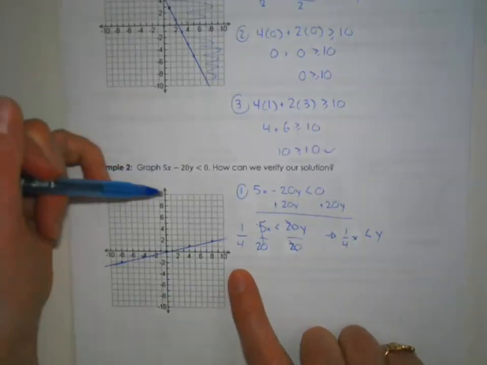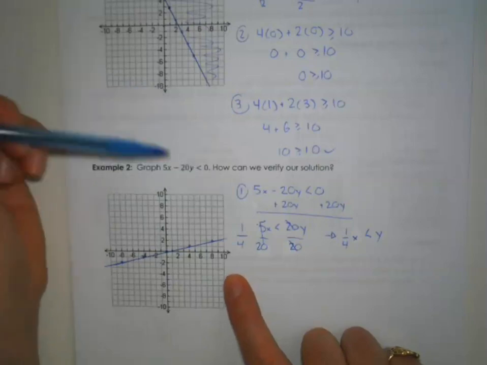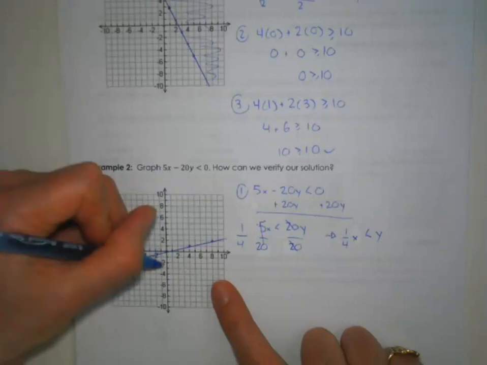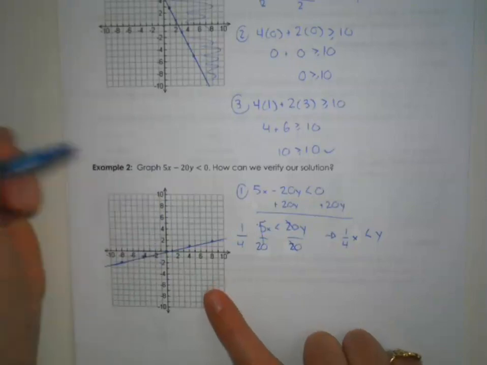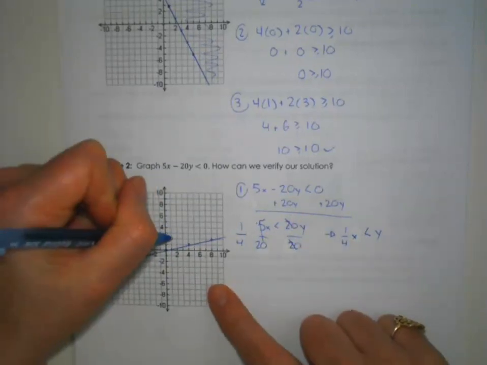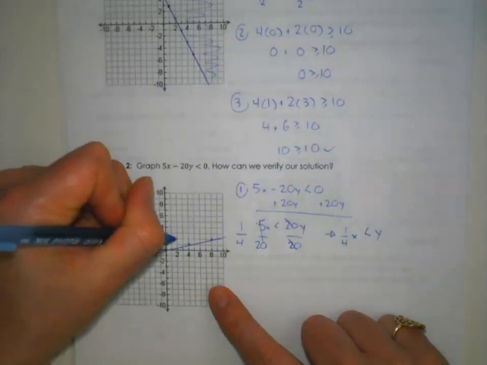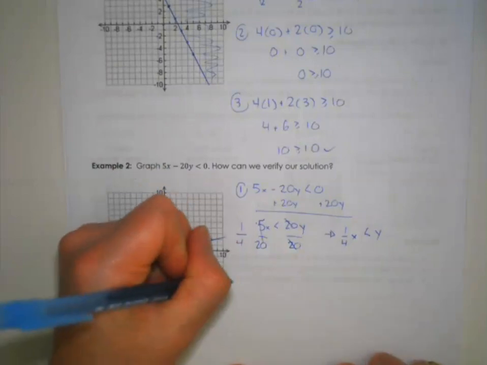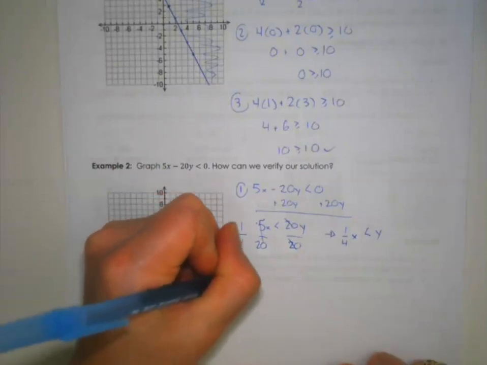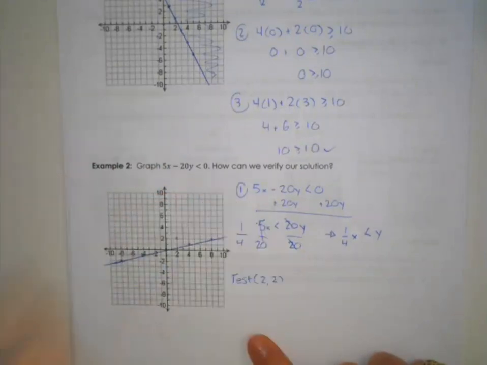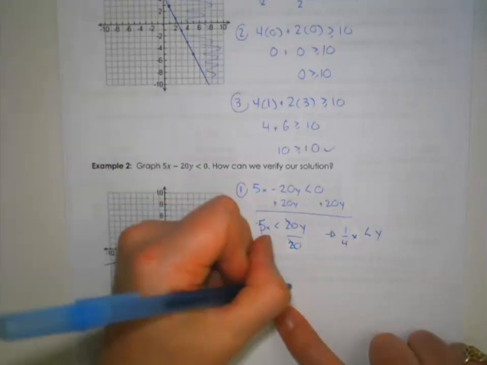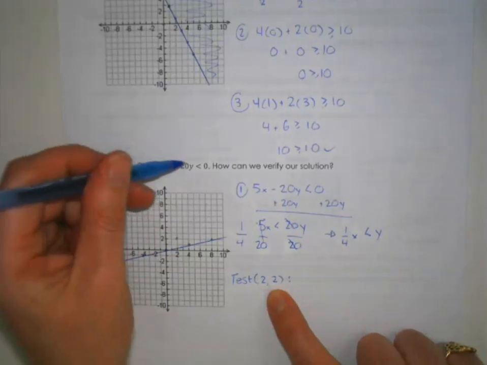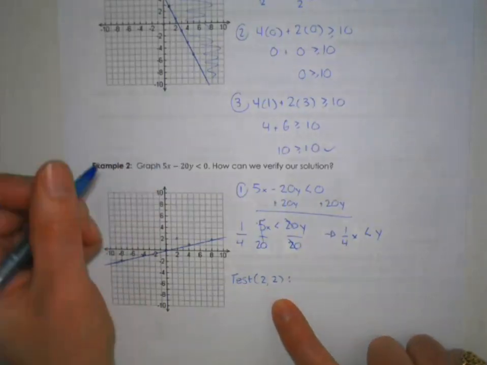Because we're not given a specific point to test, we want to pick our own test point. Now my favorite, 0, 0, is taken away, so let's try maybe up here. Let's try 2, 2. It's nice sometimes if you can pick values that are the same, because then you don't have to worry about accidentally confusing the x and the y.